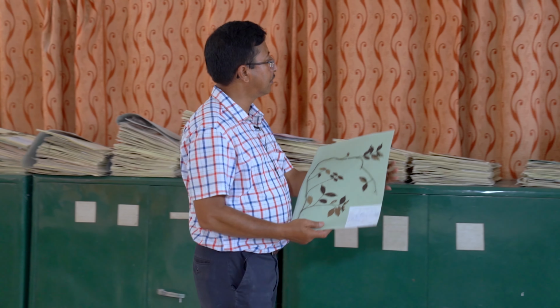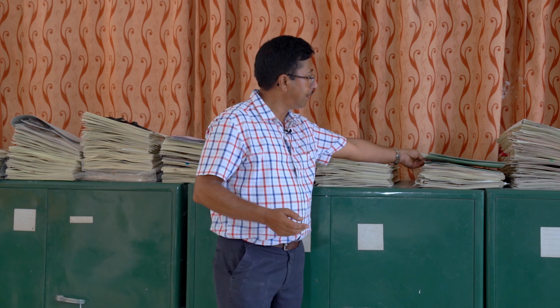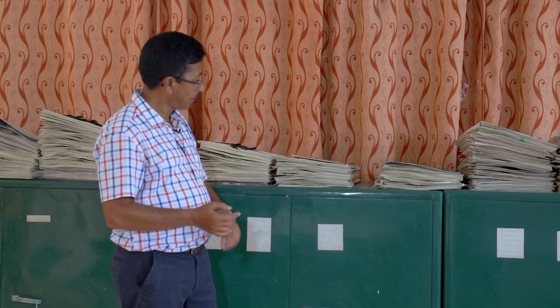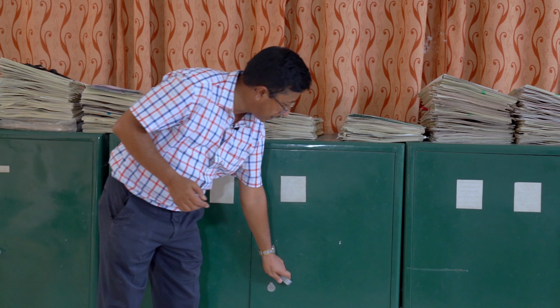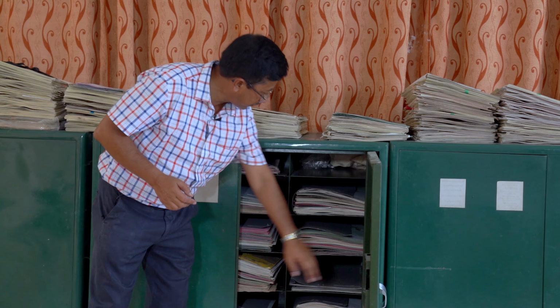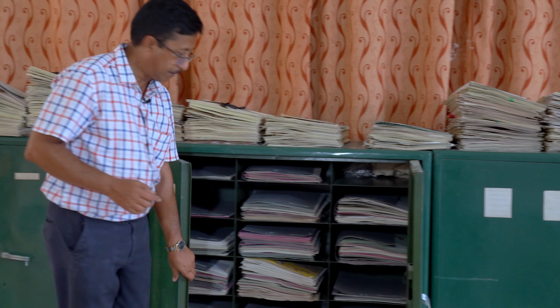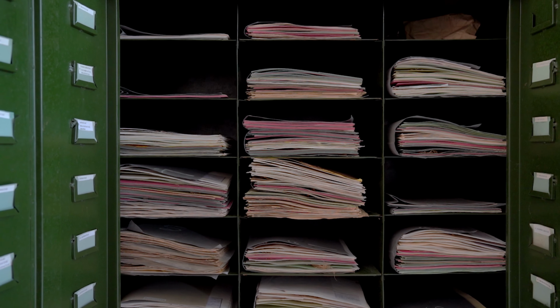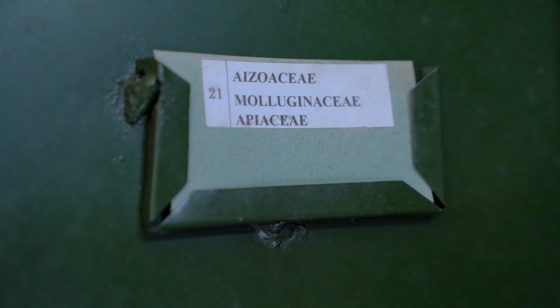And then what will we do? We classify based on the genus and family names. After identification, we keep them in this herbarium cabinet, genus wise and family wise, so that anybody can find them. Ultimately the genera and families are arranged alphabetically so that you can identify them.